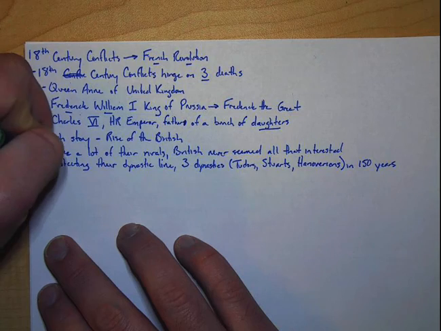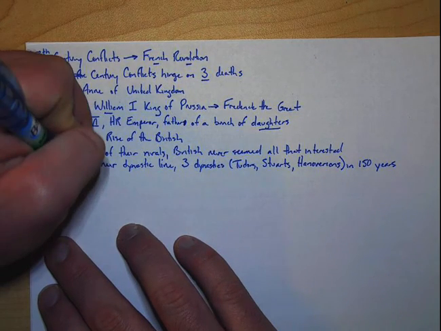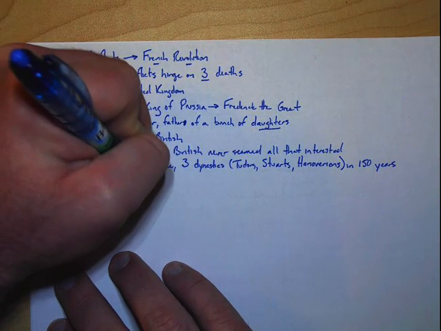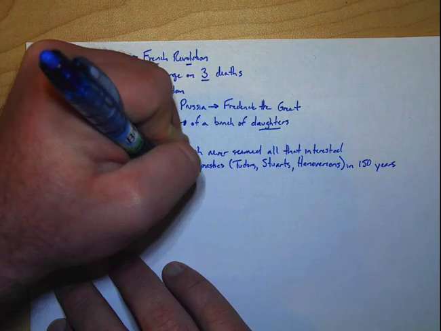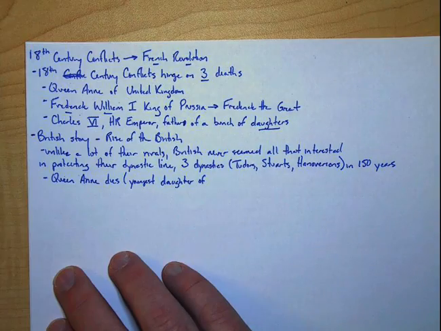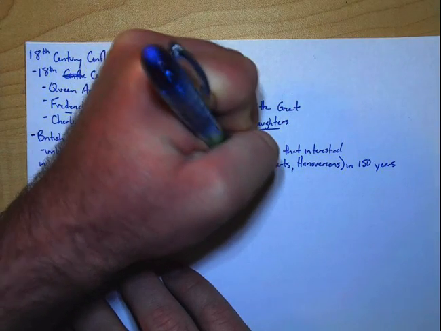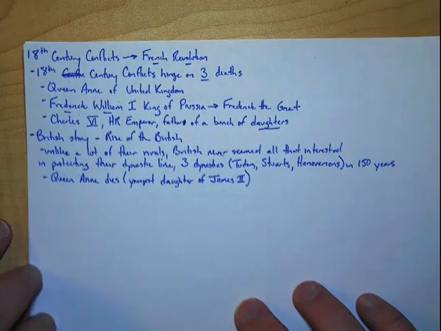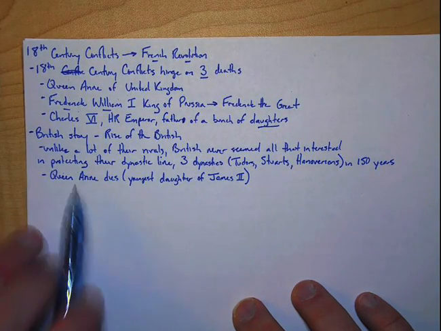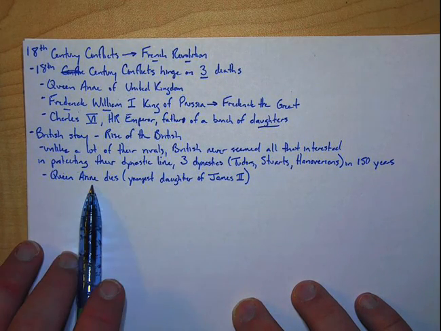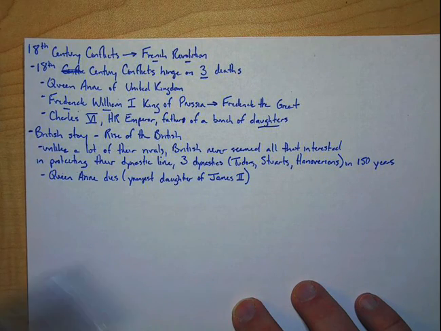So when Queen Anne dies, who was the youngest daughter of James II, William and Mary were the monarchs after James in the Glorious Revolution. Anne was Mary's younger sister, and she became queen after William and Mary died.